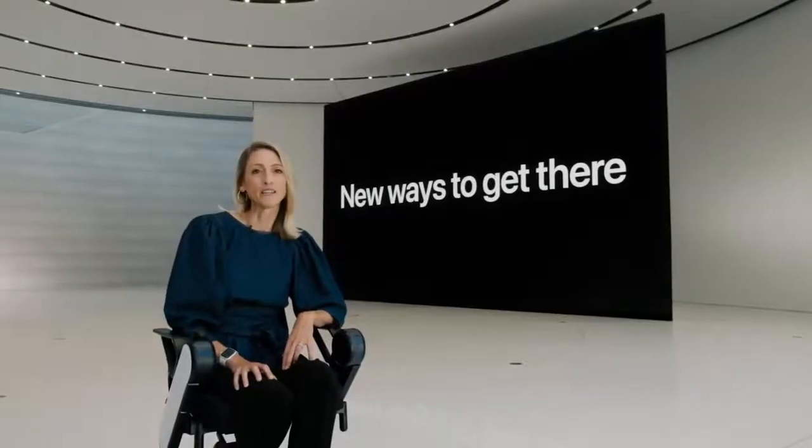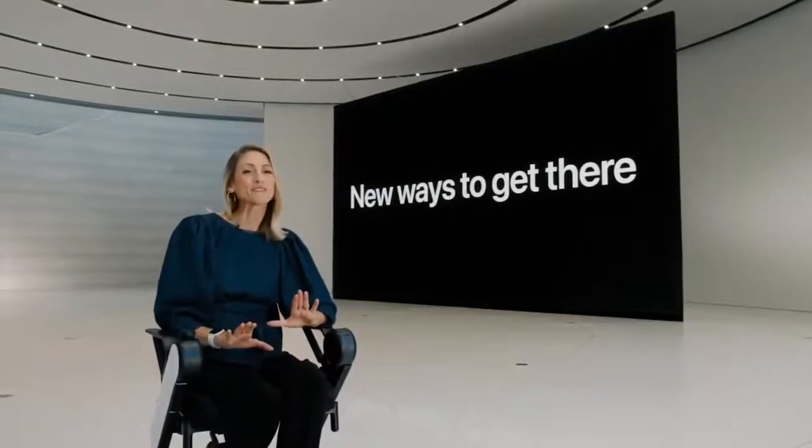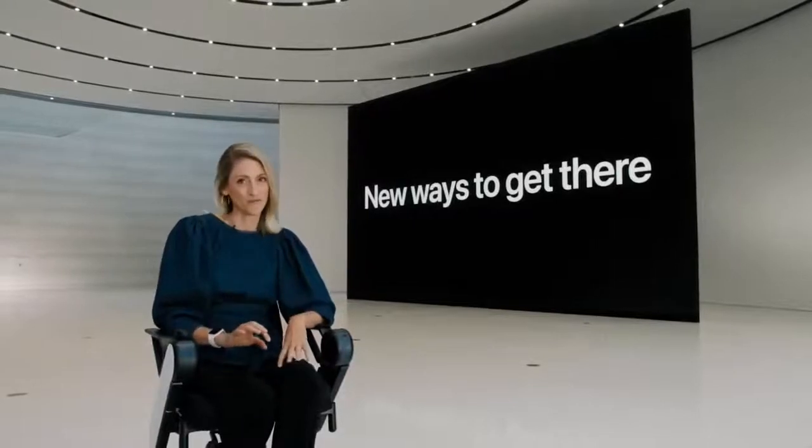With iOS 14, we're introducing great new features to help our users reduce their carbon footprint.